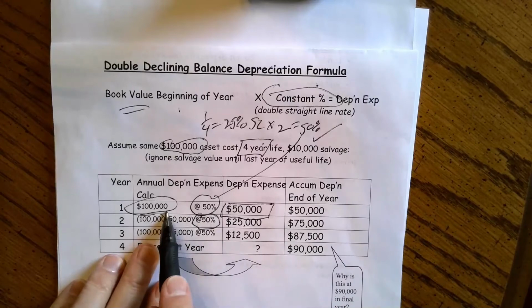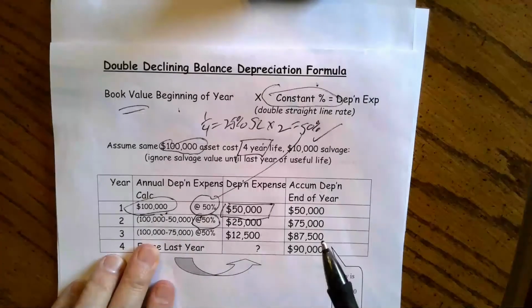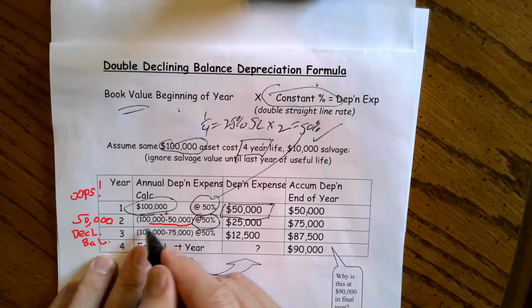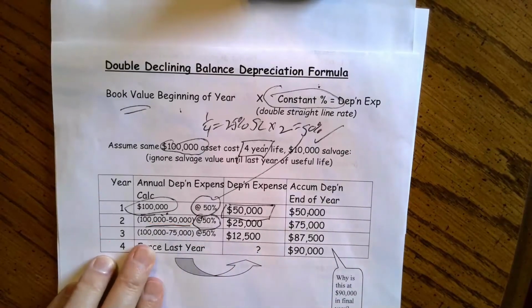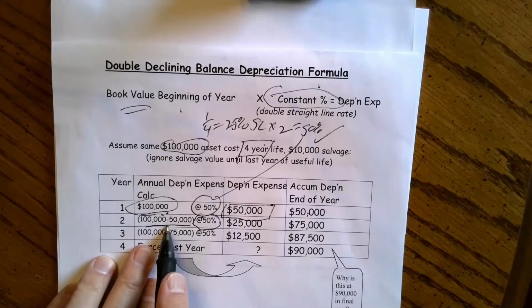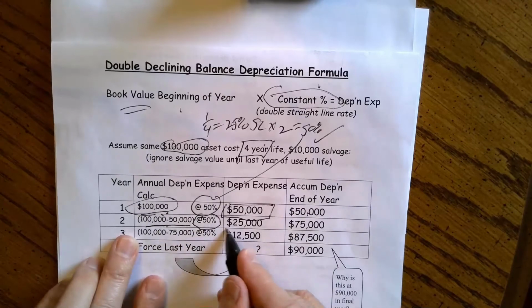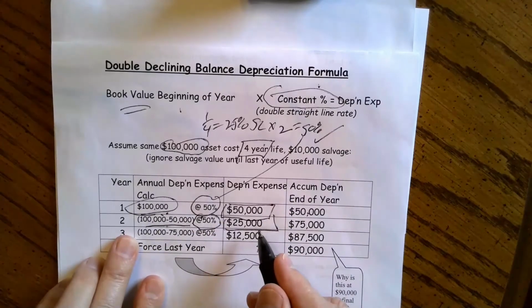Original book value, $100,000, less 50 is 150. I'm sorry, $50,000. $50,000 book value at the beginning of year 2 times 50%, $25,000 depreciation expense year 2.